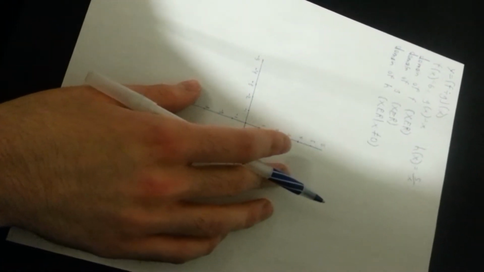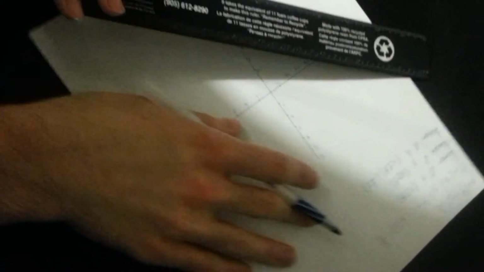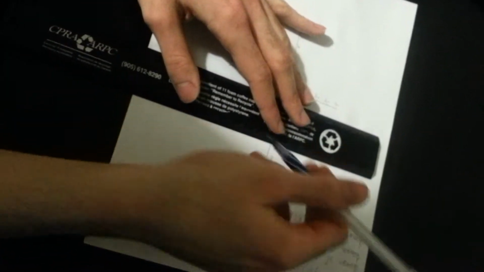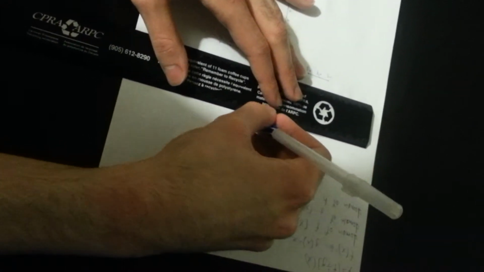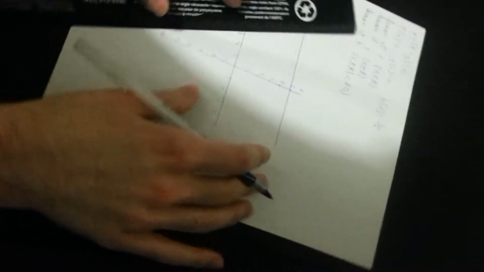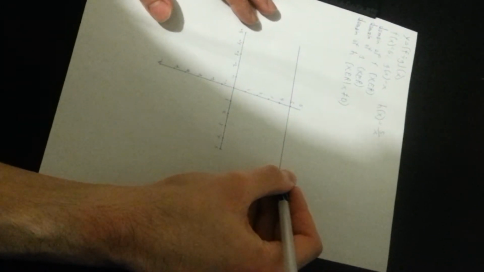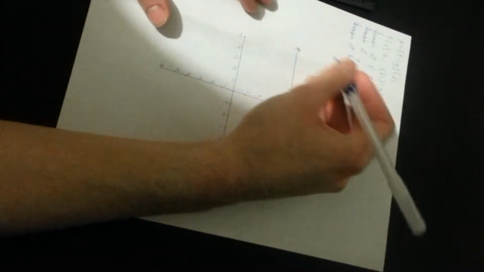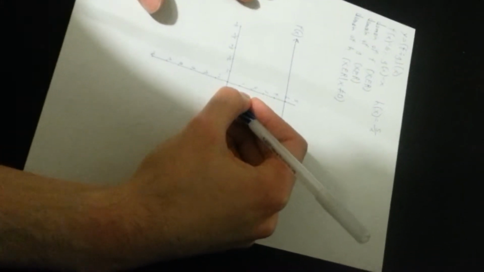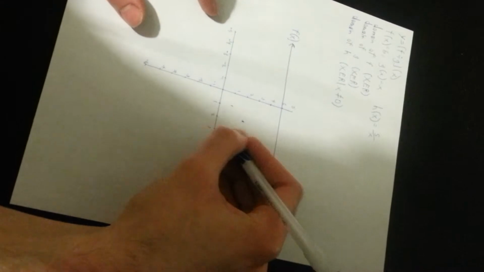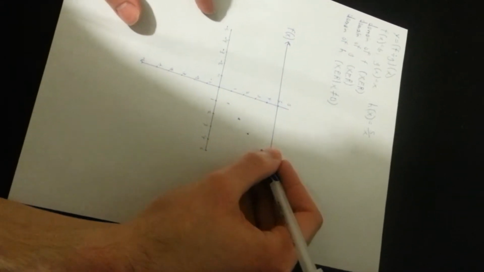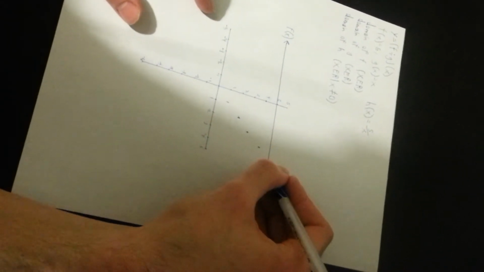Since we already know that pretty much f is just straight 5, we're just going to grab our ruler, and we're just going to go through 5. Now we're just going to mark it as f of x, and we're going to do the same for g. We're going to plot our points. Since y equals x in this equation, we're just going to make it 1 to 1, 2 to 2, 3 to 3, 4 to 4, and 5 to 5.